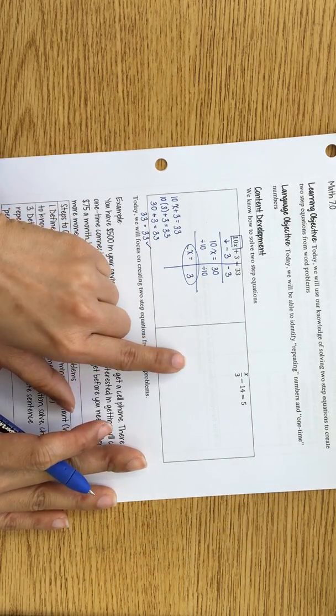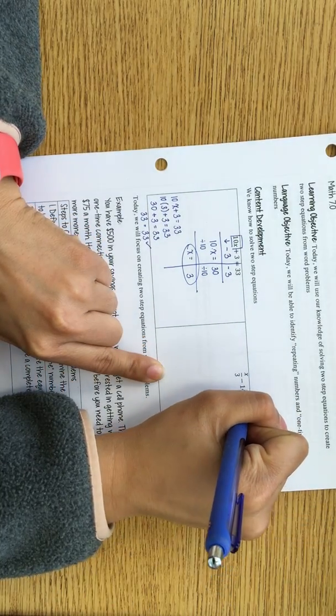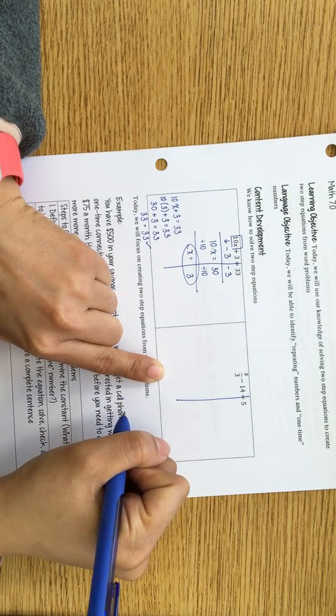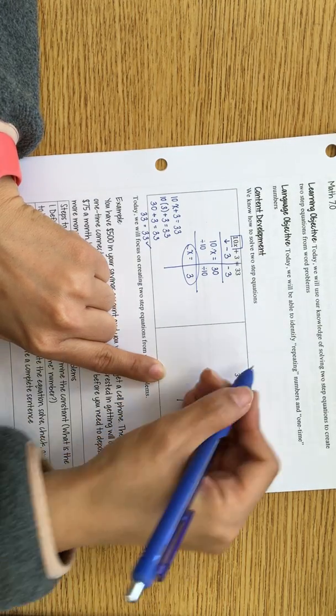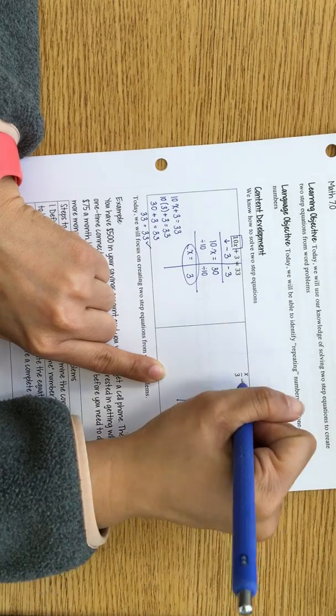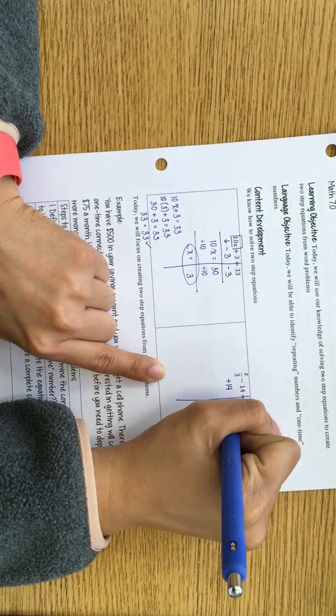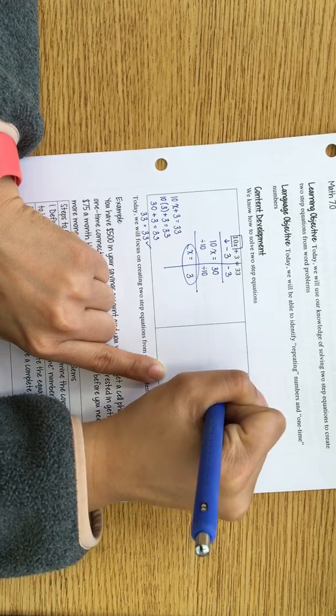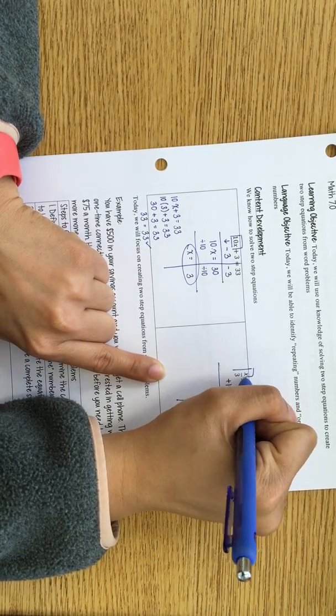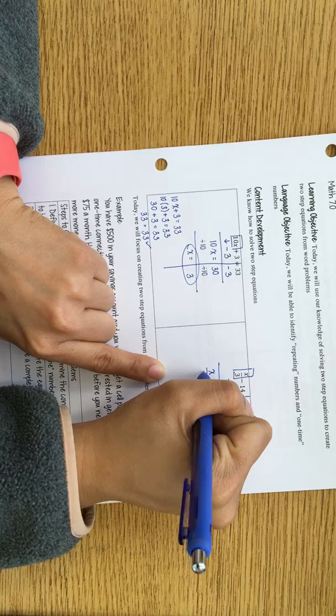Let's take a look at our second example. Again, draw my line down. I'm going to get rid of anything that is around my variable, which is this minus 14. The opposite of a minus 14 is plus 14 here, plus 14 here. What drops down is my x divided by 3.